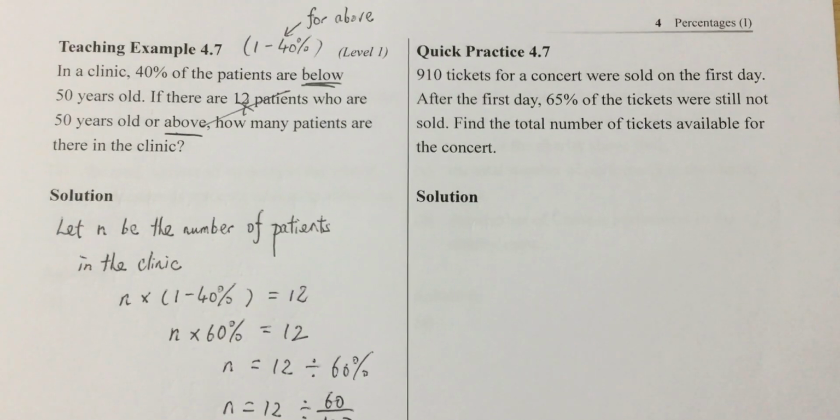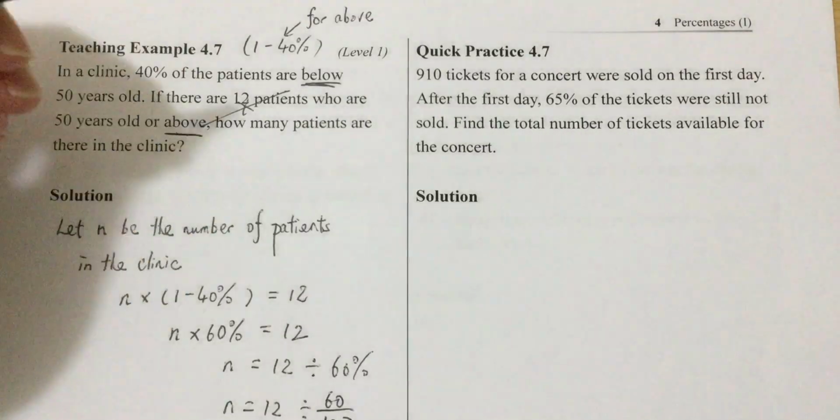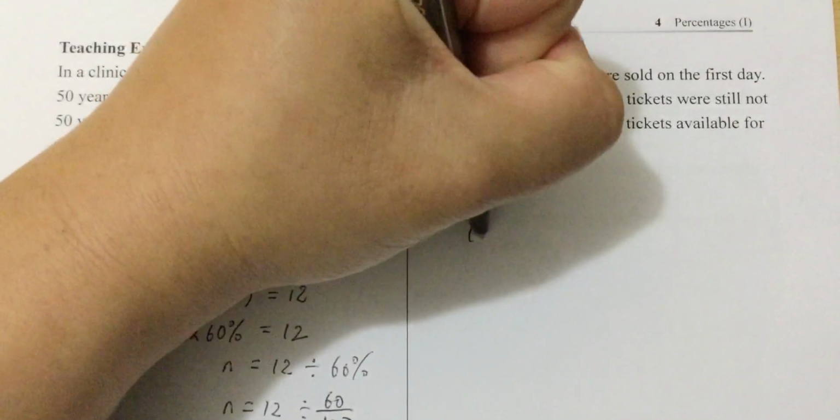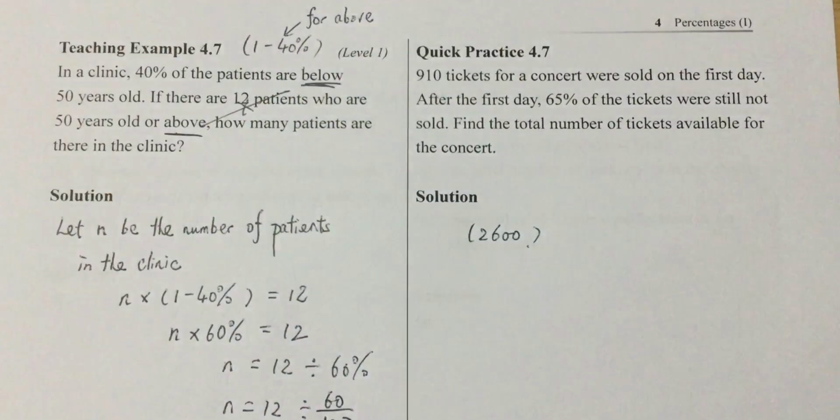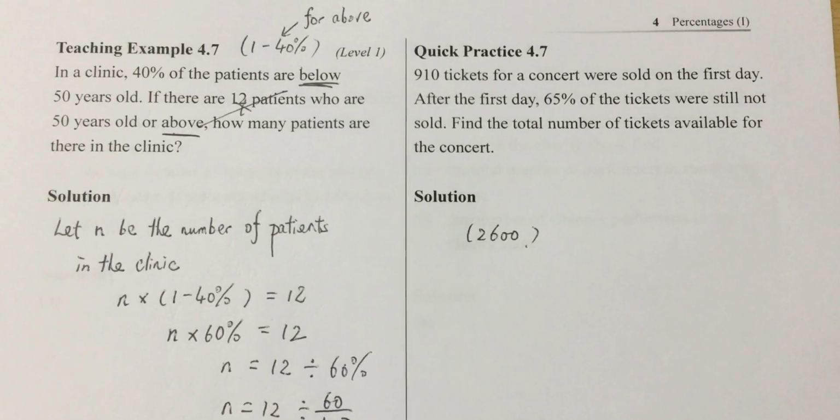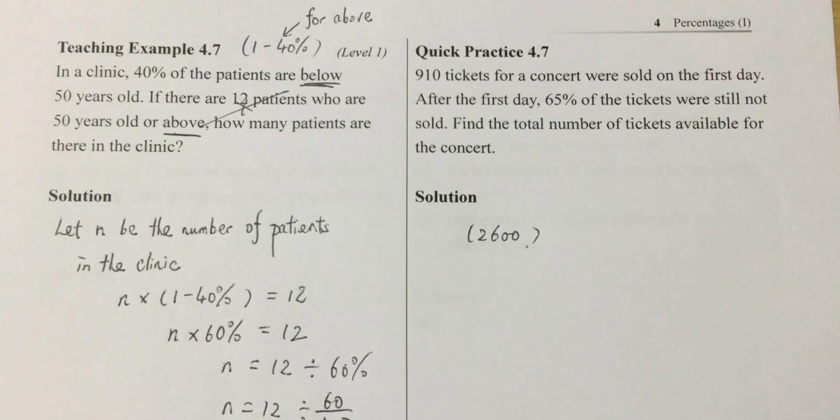Okay, now I'll give you 15 seconds and I will show the answer for you all, just the answer. Okay, now if you cannot finish, just pause the video. The answer of this one is 2,600. Okay, 2,600 tickets. So make sure that you know how to do these questions.